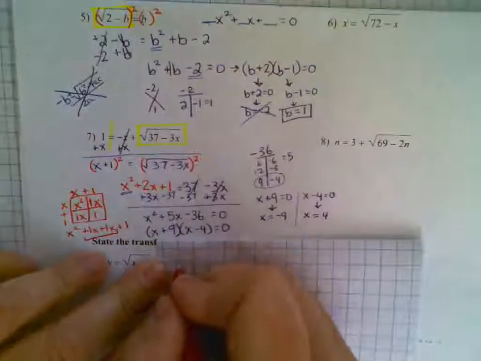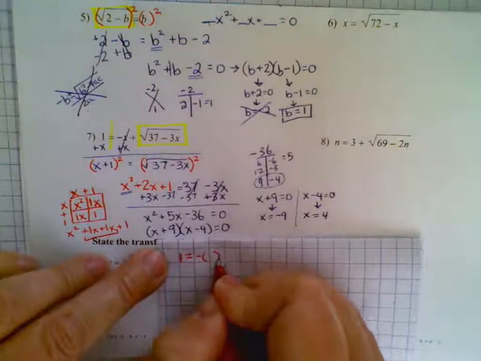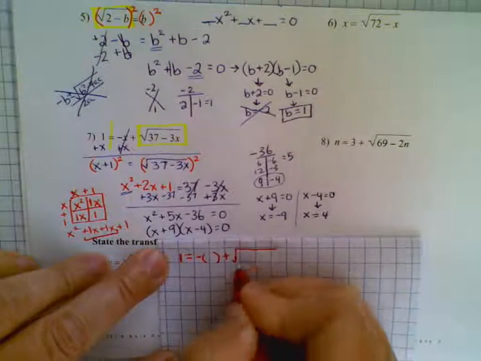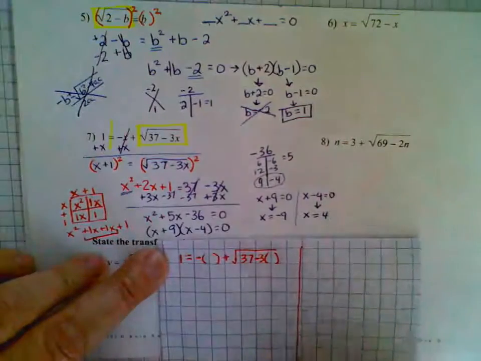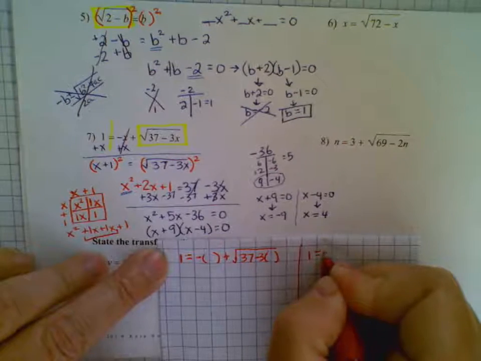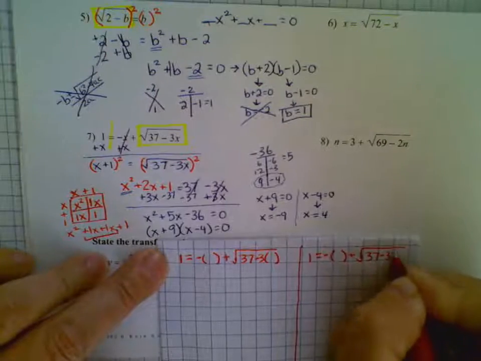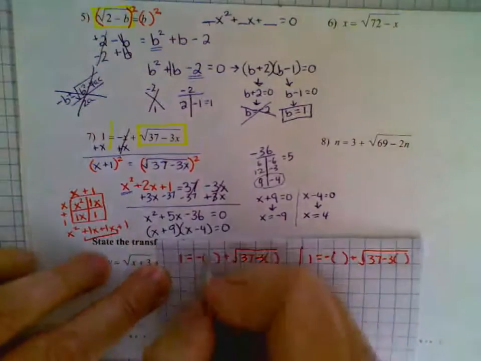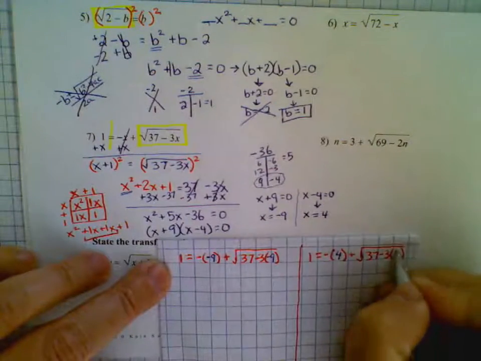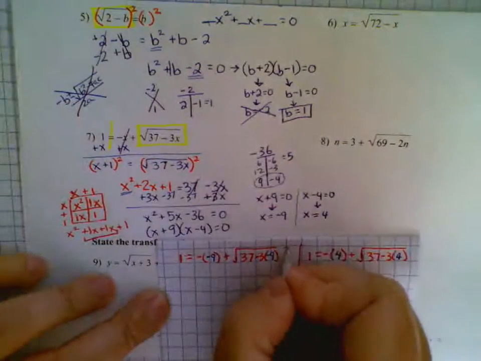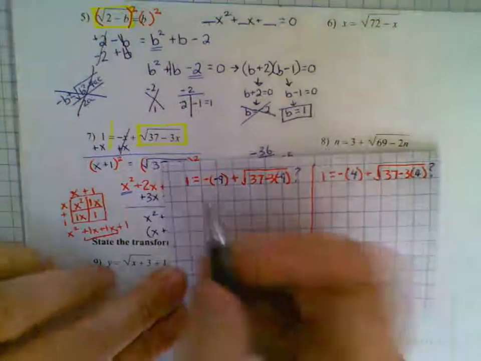My original equation, I go back to the very beginning for this. 1 equals negative x plus the square root of 37 minus 3x. Now I have two solutions, so I have to do this twice. I'll go ahead and get that set up. 1 equals negative x plus square root 37 minus 3x. All right, I'm going to put in -9 over here. And I'm going to put in 4 here. In both cases, this is a question. We're testing whether this is true or not. So I'll try the -9 first.